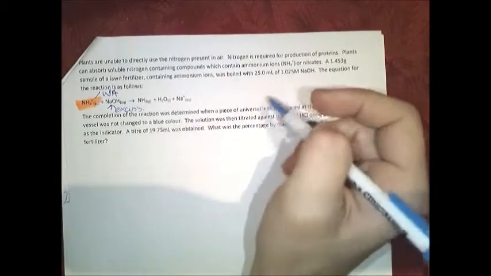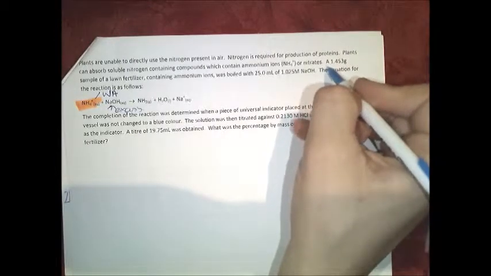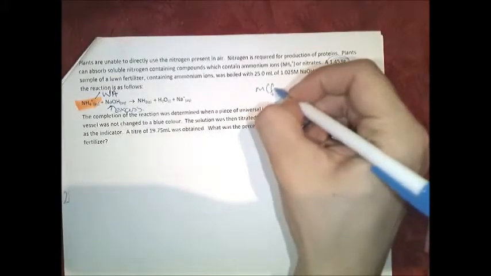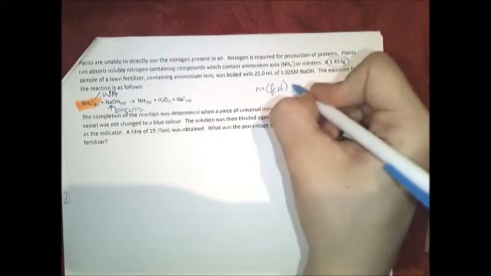Okay, now plants are unable to directly use the nitrogen present in air. So basically, nitrogen is required for the production of proteins. Okay, thanks for that. Didn't really need to know that. Okay, we have a mass of our fertilizer. Now this mass of fertilizer will only be used at the end when we are determining the percentage by mass, which I'm guessing, there you go, how surprising.